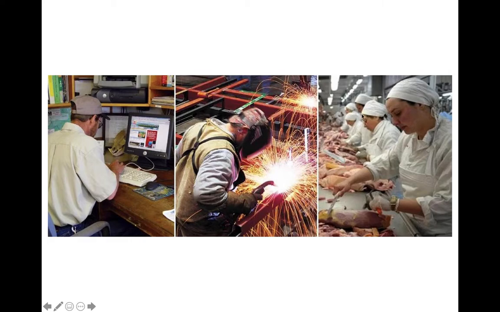So you can see ergonomics in this setting with a person who's working with heavy iron and doing some welding work, and then on the assembly line, having rotations among these workers, preventing them from doing the same repetitive tasks.